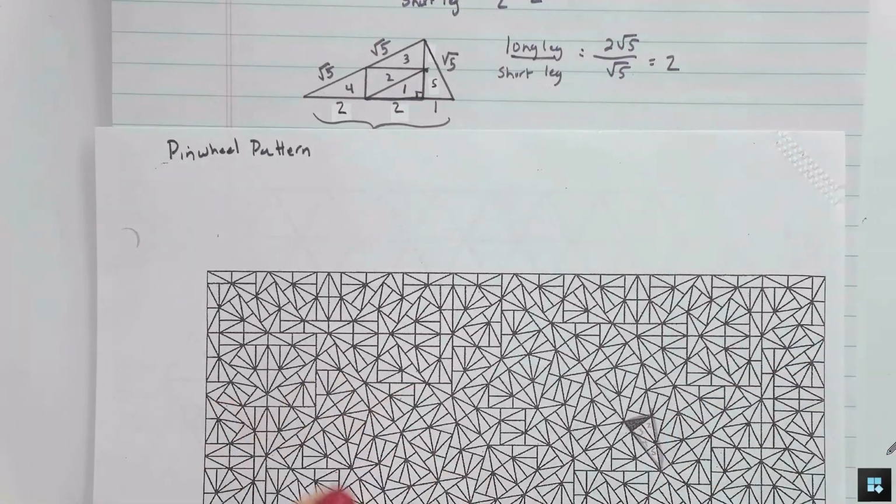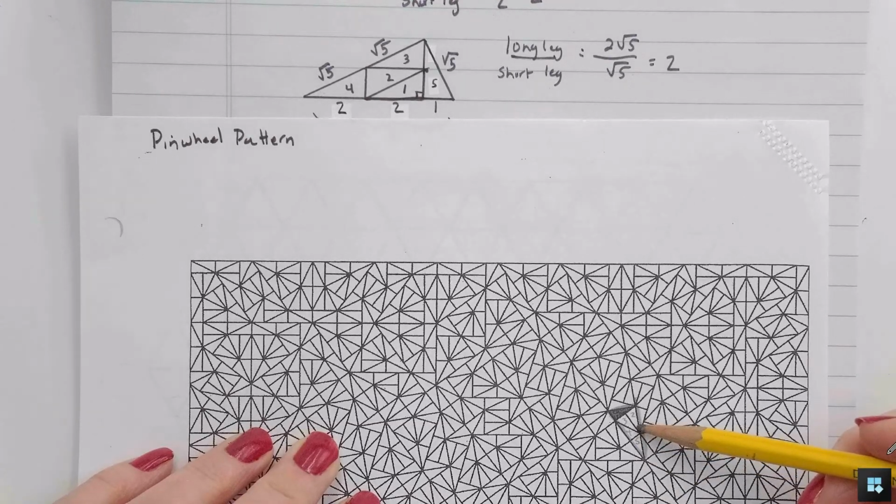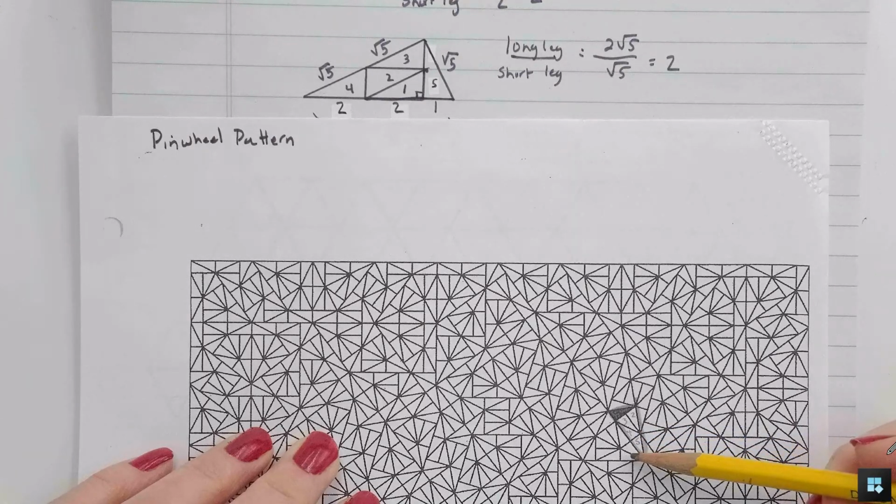In fact, one of the quiz questions that I'll ask you to do is to find a super tile of 25. So this is part of a super tile. What number is it in the super tile? Anybody see?